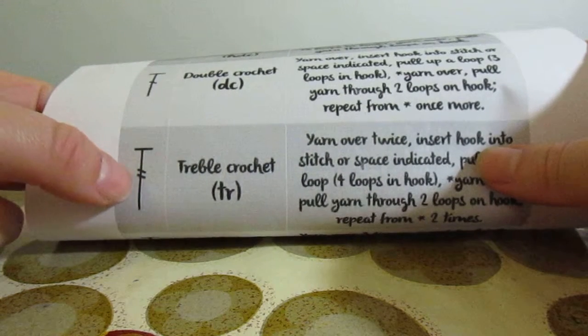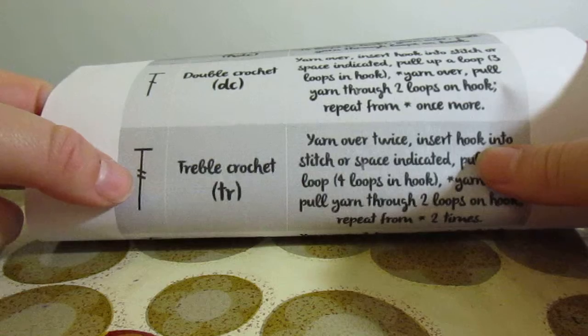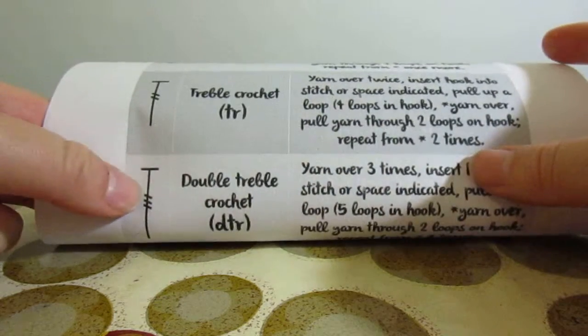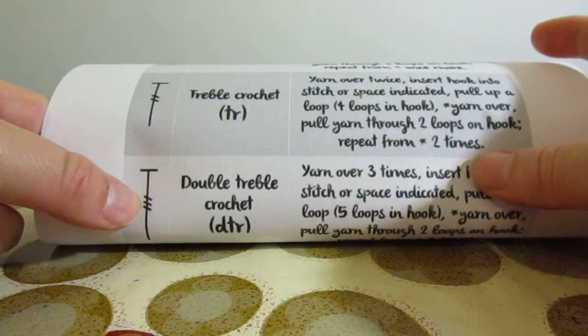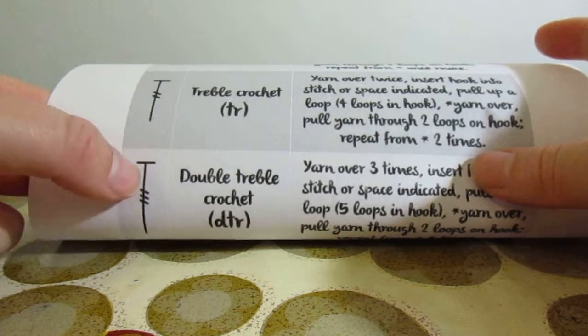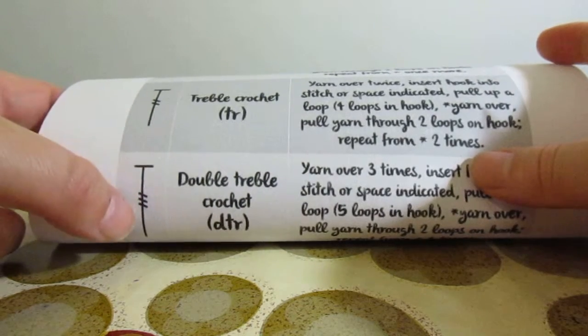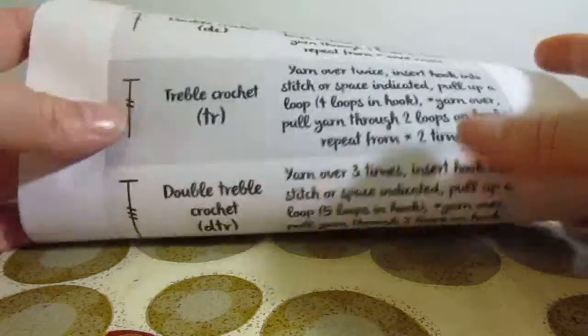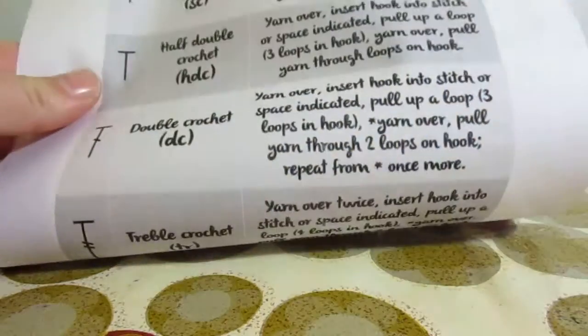Treble, you wind it around twice, and double treble, you wind it around 3 times, and then you will have a total of 4 loops on your hook, which is the top one and the 3 at the end. So you can see that with the basic stitches, it's quite easy.